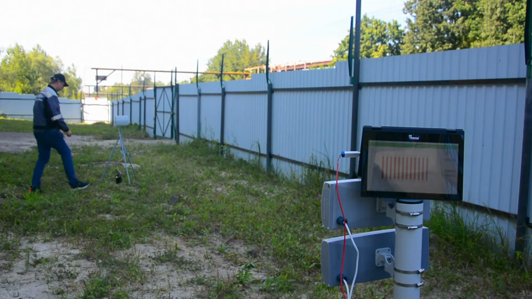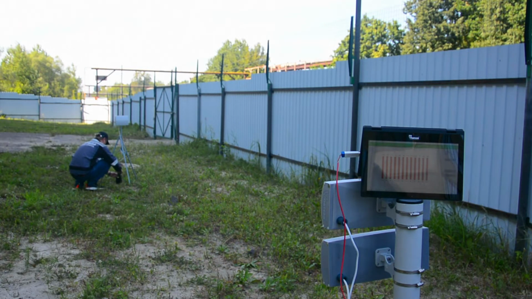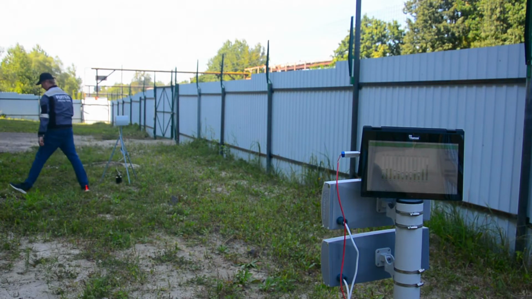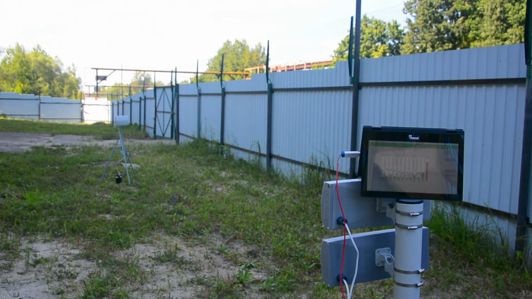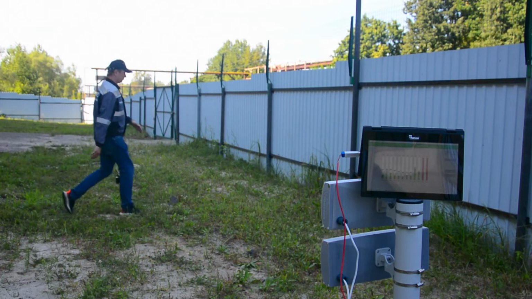We power off the opposite sensor. We see that its influence on our sensor stopped. The noise in the subzones disappeared, the sensor is in a normal state, and it triggers accurately.